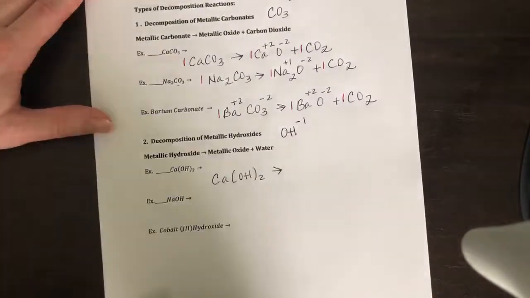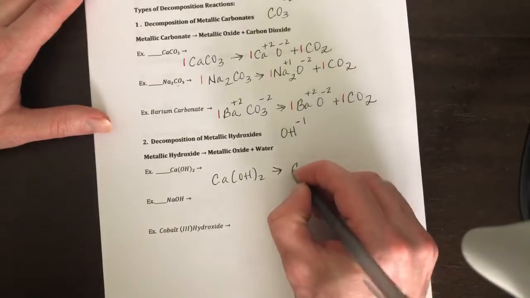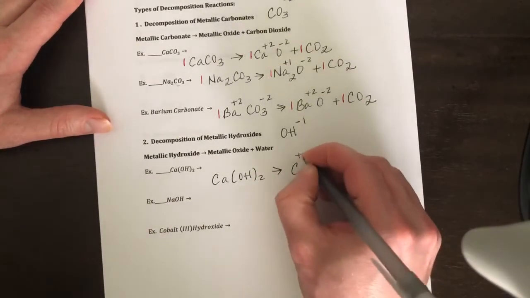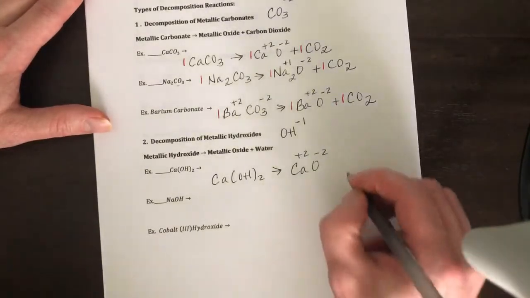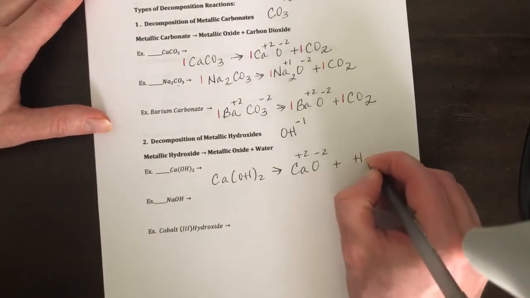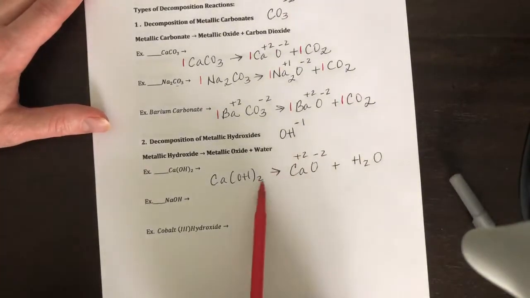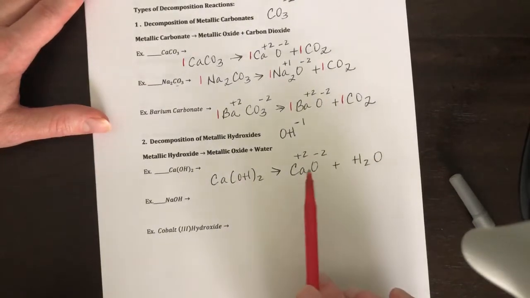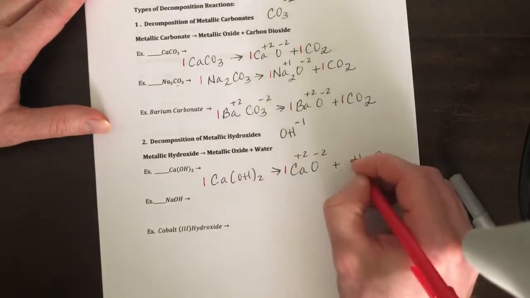This one ends in OH, so we're going to follow this format. The metal in this case is calcium oxide. They're equal and opposite charges, so we don't need to crisscross, plus H2O. Now you get 2 hydrogens, 2 hydrogens, 2 oxygens, 2 oxygens, 1 calcium, 1 calcium. It's balanced.